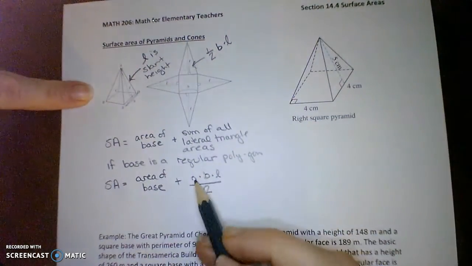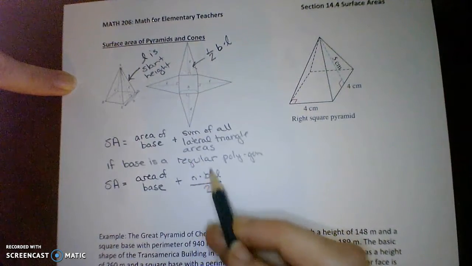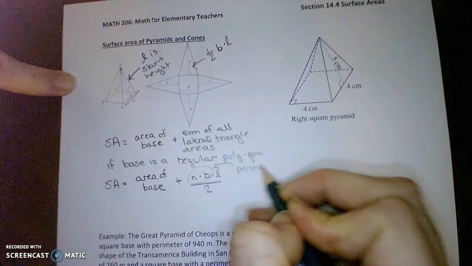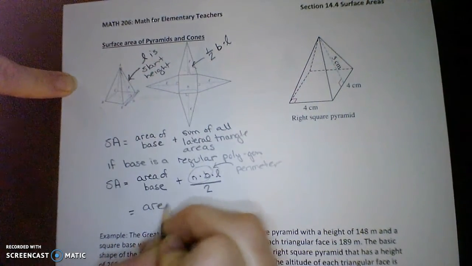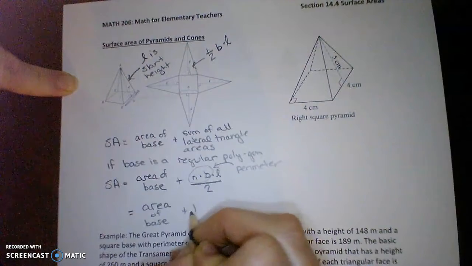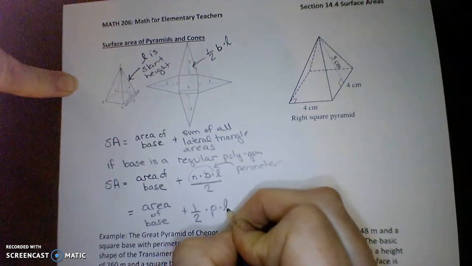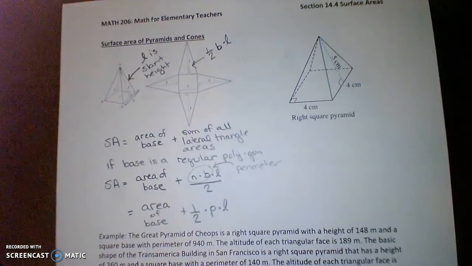And then we notice that n times B, the number of sides times the length of each side, is really just the perimeter of the base. So you could even simplify this by calling the surface area the area of the base plus 1/2 times the perimeter of the base times the slant length. And let's see what that looks like with these numbers.